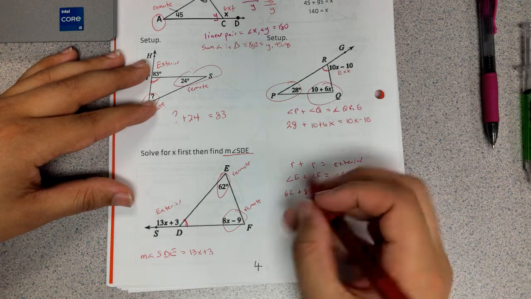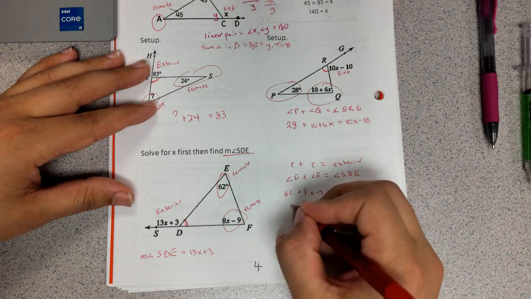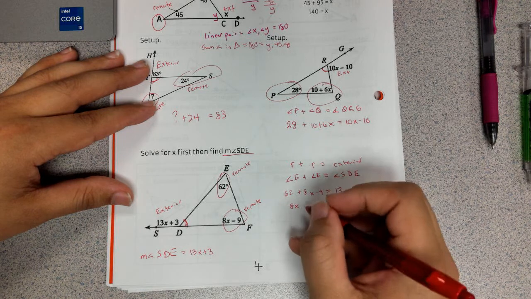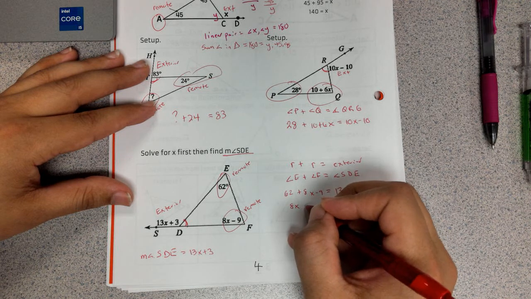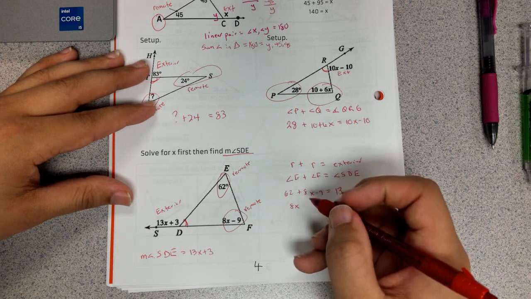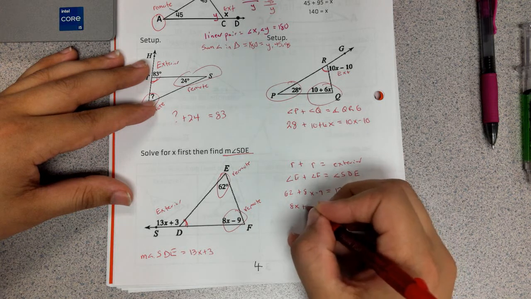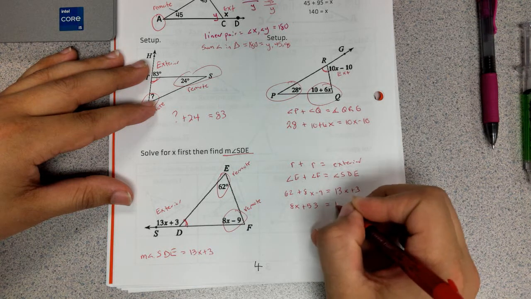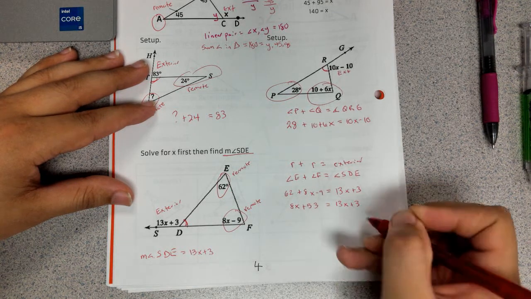We can combine like terms so that I get 8x, and 62 minus 9 is going to be 53. So plus 53 is equal to 13x plus 3.